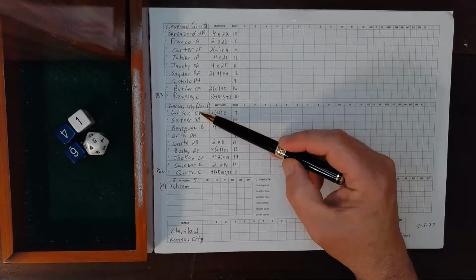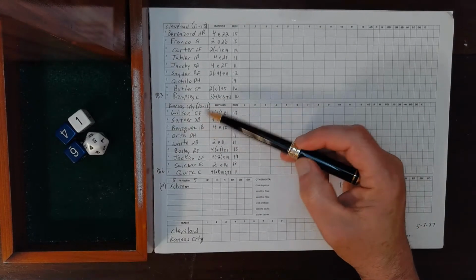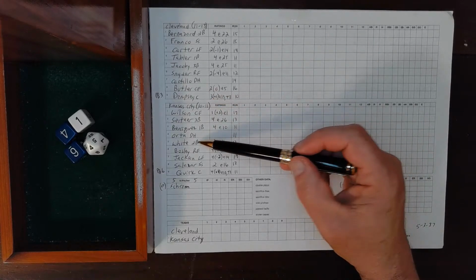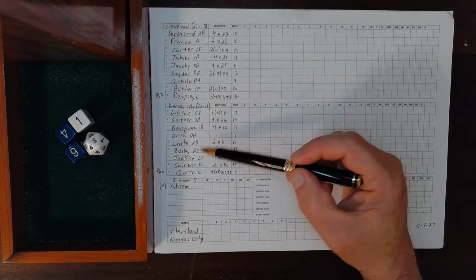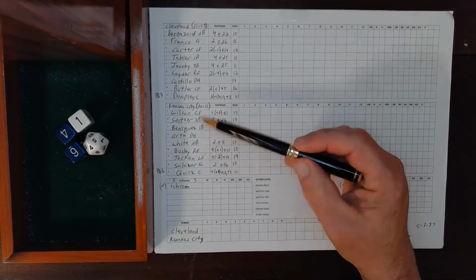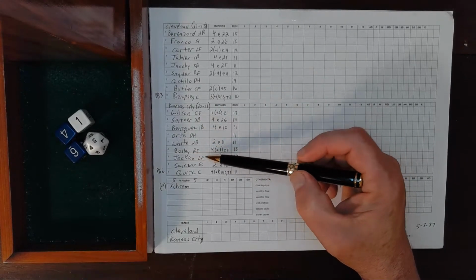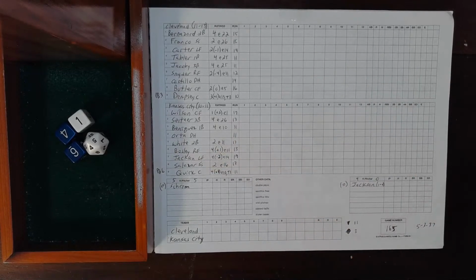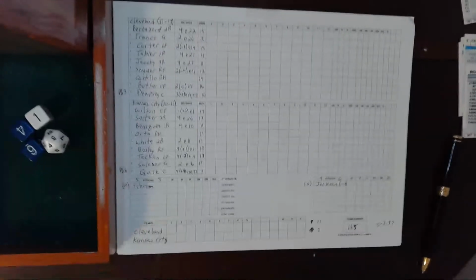For the Royals, Wilson in center, Seitzer at third, Beniquez at first, Orta the DH, White at second, Bosley in right. He gets a rare start. He's usually a pinch hitter, but Tartabull gets the night off. Bo Jackson in left, Angel Salazar, and Jamie Quirk round things out.